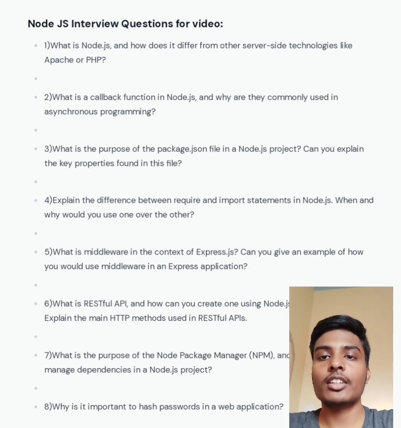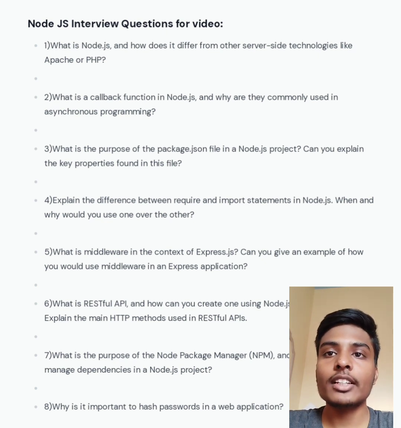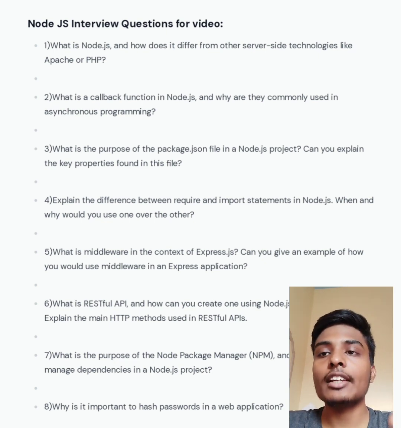Coming to the third question, what is the purpose of the package.json file in a Node.js project? Can you explain the key properties found in this file? Yeah, sure. The package.json file serves as a manifest for a Node.js project. It provides metadata about the project, including the project name, version, dependencies, main file, scripts, and so on.